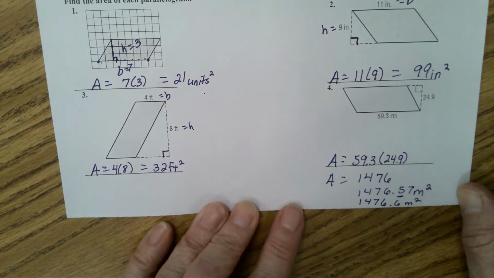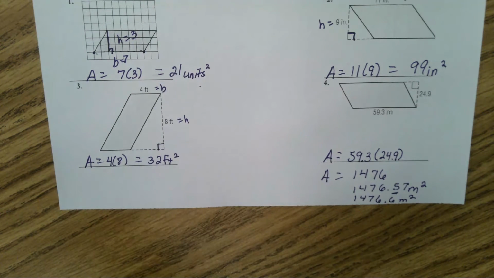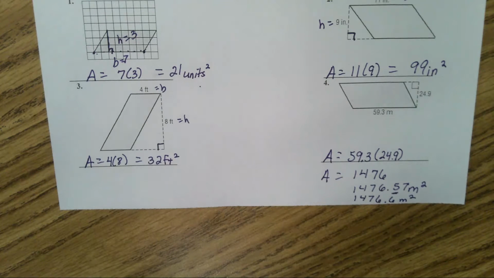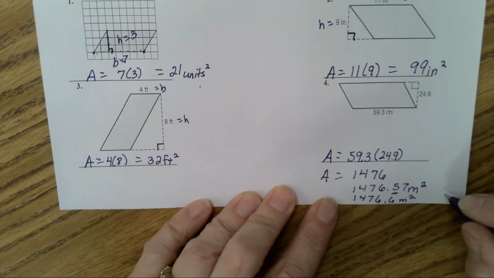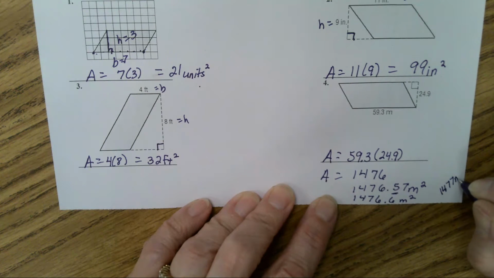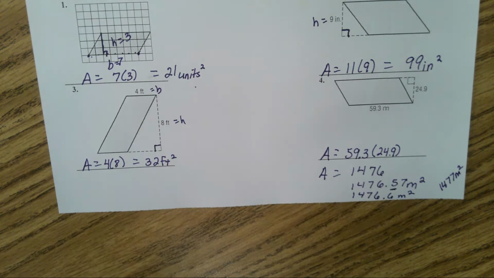What if it said we wanted you to round it to the nearest whole number? What would that answer be? The whole number is to the left of the decimal point. What would the nearest whole number be? 1,476 or 1,477? Right, 1,477 meters squared would be the answer if it's rounded to the nearest whole number.